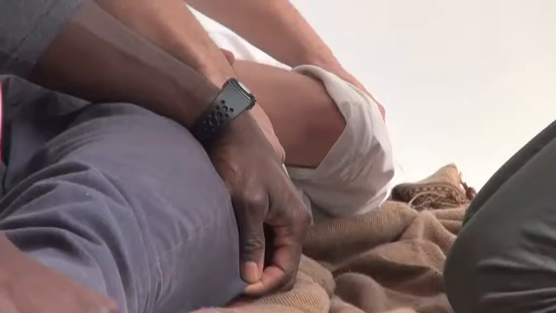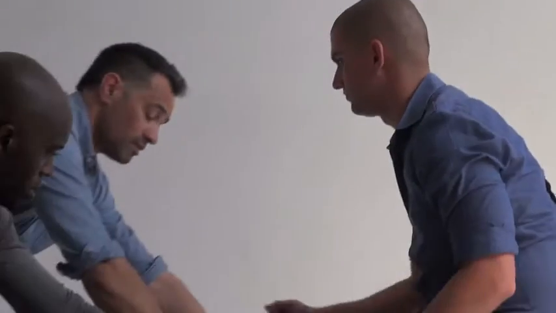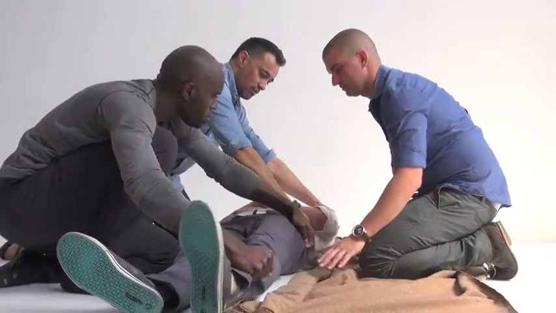What we're going to do is roll him towards you. I'm going to slide this sheet underneath him, and then we'll roll him back. You're in charge of the rolling. On your call of 3 is when we roll. Everyone understand? Yes. Okay, your call. 1, 2, 3, roll.